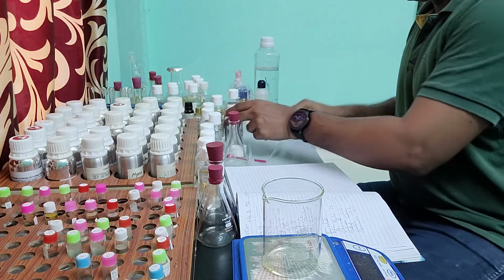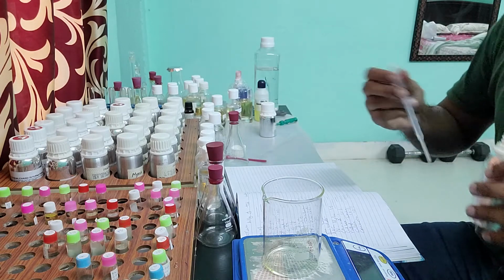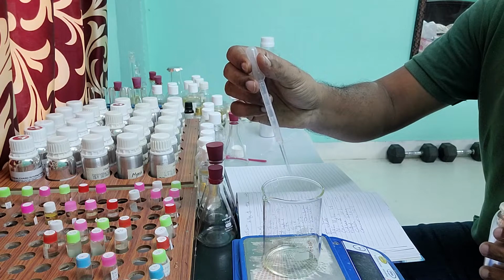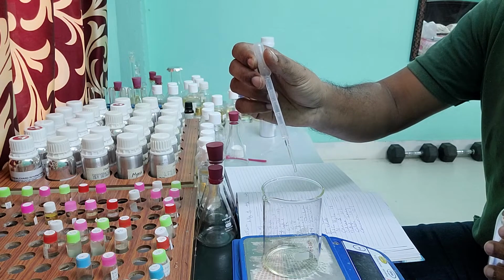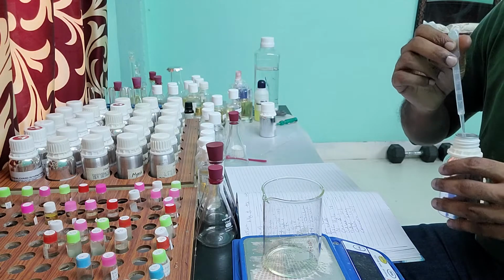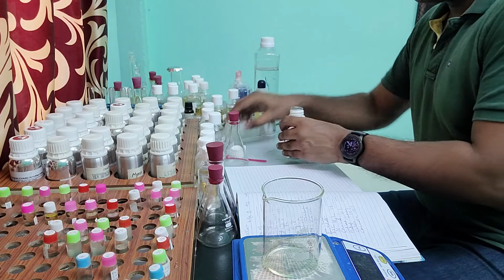This one also, 0.2 grams is enough. I pre-diluted many other ingredients which are in powder or solid form.